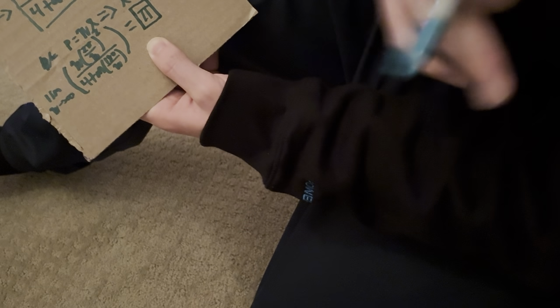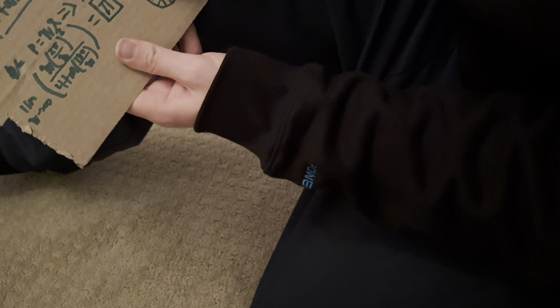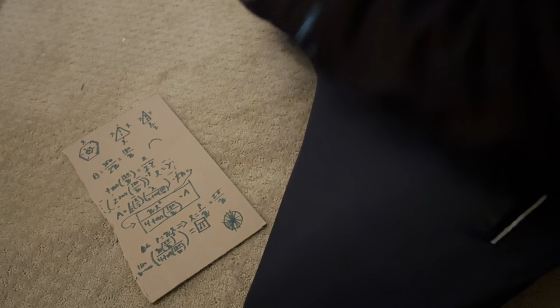Because the circumference of a circle is 2 pi r, and if r equals 1, then the perimeter is 2 pi. But the area of a circle is pi r squared, so if r equals 1, then it's pi times 1 squared, which is pi. So we can calculate the area of a circle by dividing it into a bajillion different triangles and then summing the area of all those triangles up. Isn't that so cool? Math is so awesome.